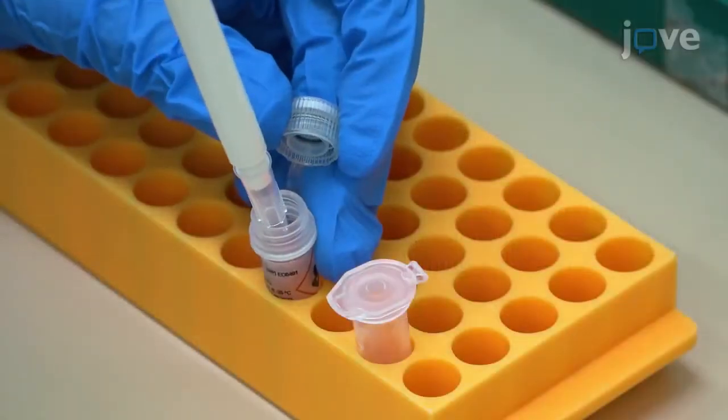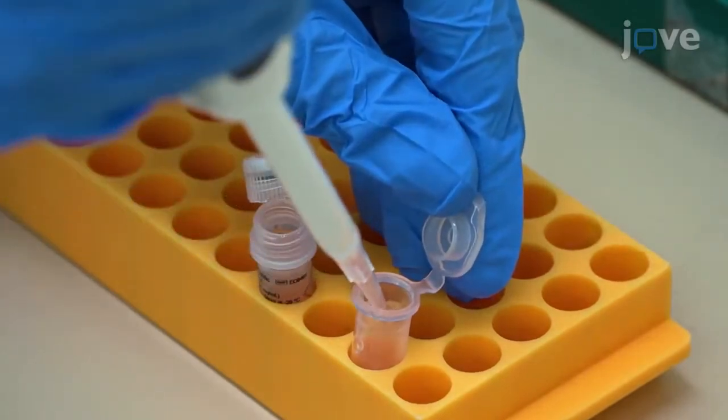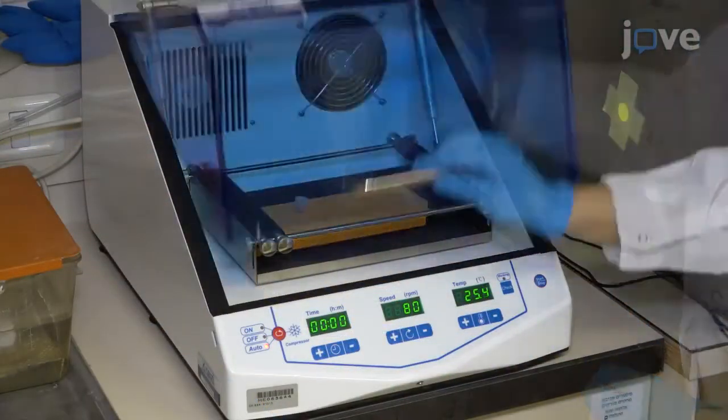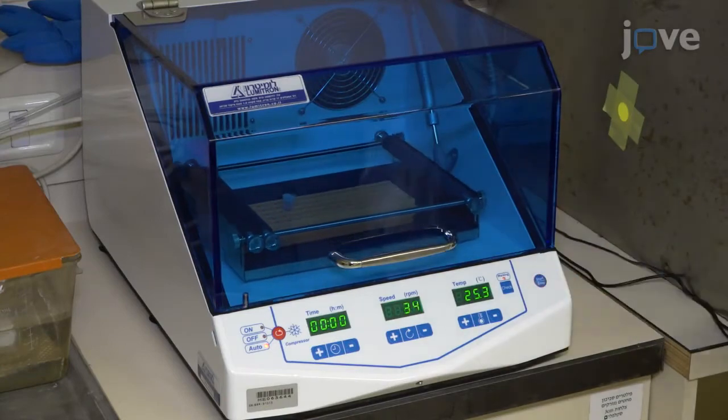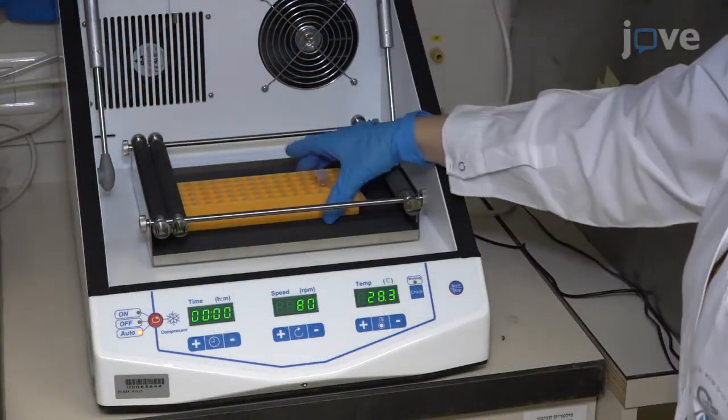Add 17.5 microliters of 20 milligrams per milliliter proteinase K and incubate the tube overnight at 55 degrees Celsius with gentle shaking. After the incubation, allow the sample to cool to room temperature for 5 minutes.